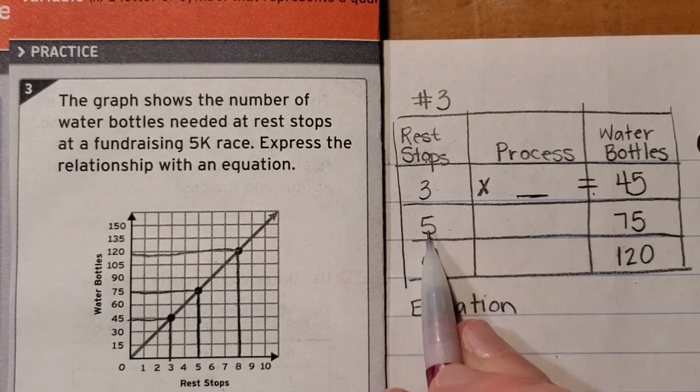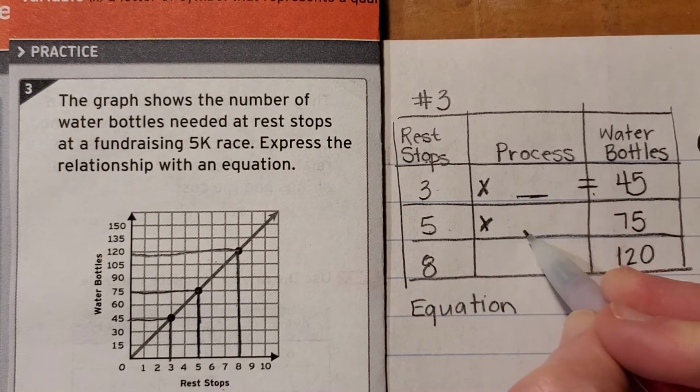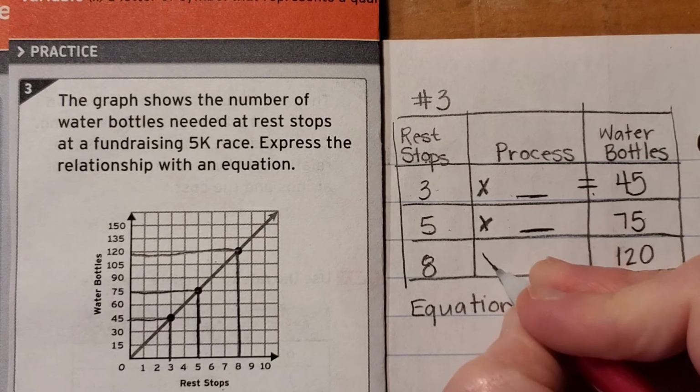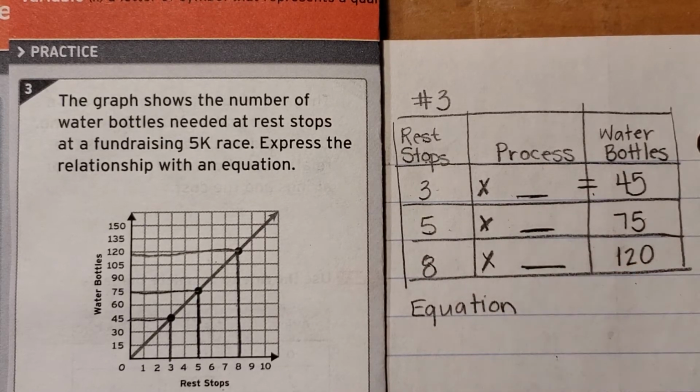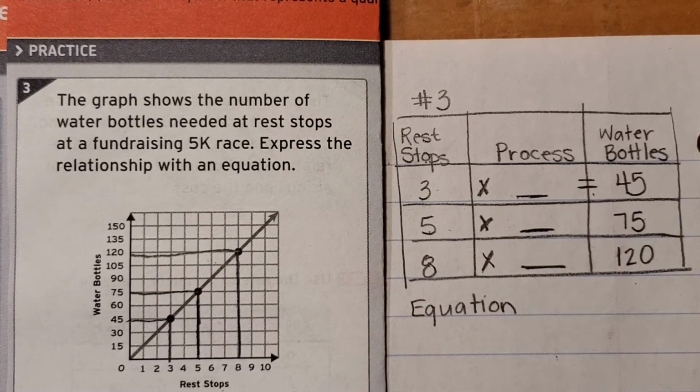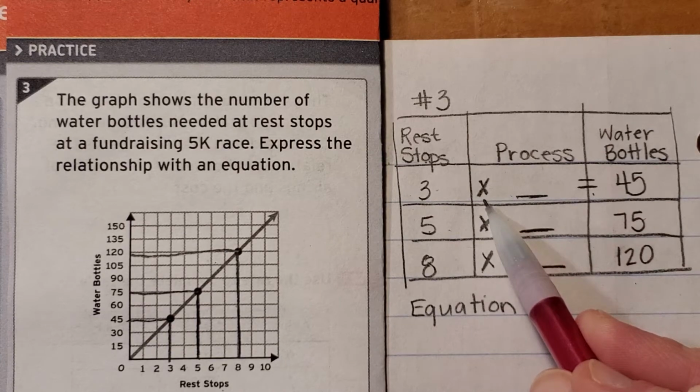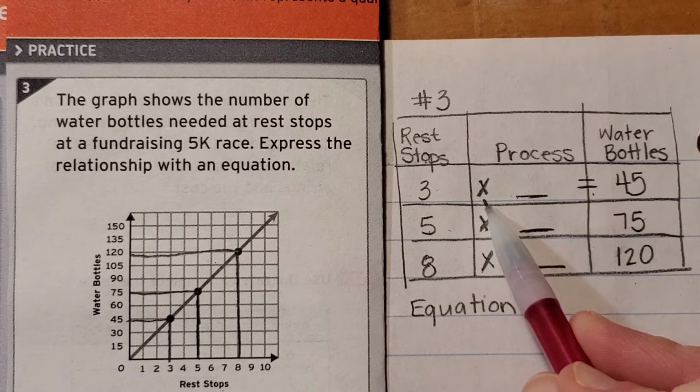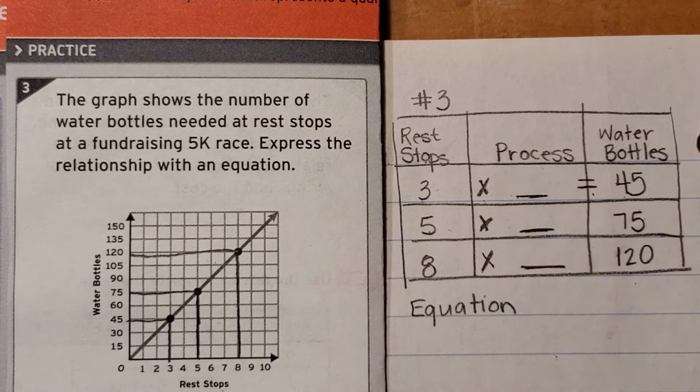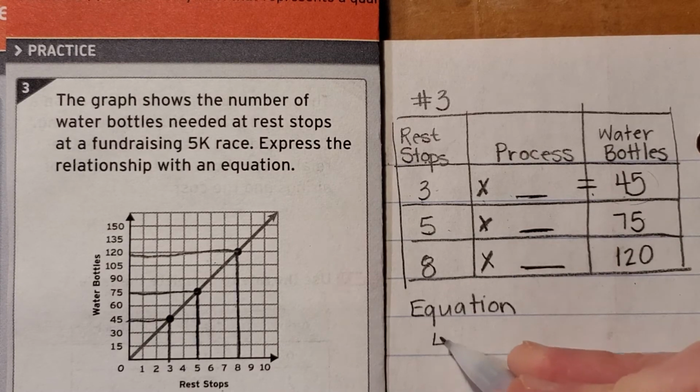Just as I have to multiply 5 by something to get to 75, and 8 by something to get to 120. I'm not sure what that number is, so I'm going to use inverse operations to solve. What is the inverse or opposite of multiplication? Division is correct, so I'm going to use my numbers 3 and 45 to divide. Since 45 is my final answer, I'm going to write that down first, and I'm going to divide that into 3 different groups.